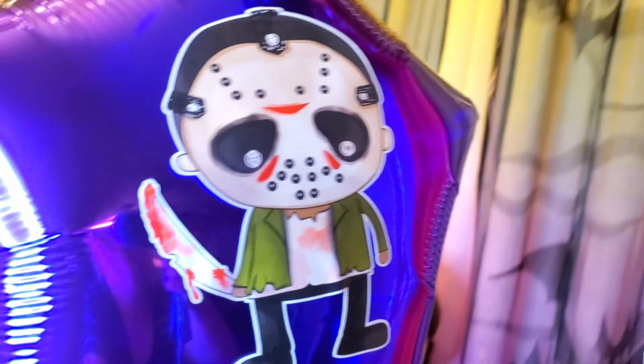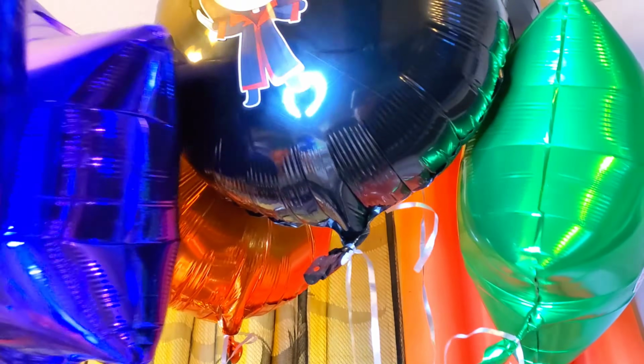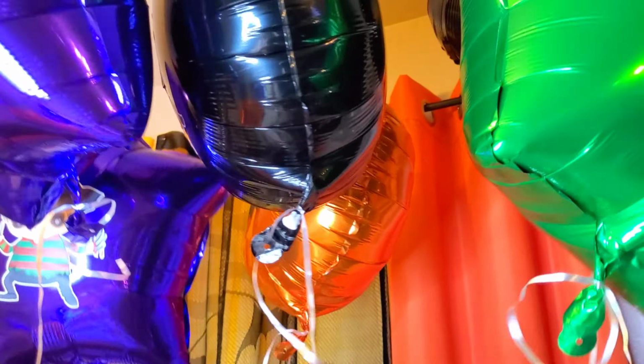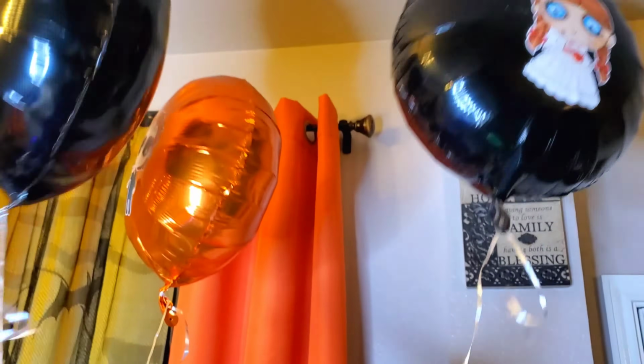All right, last but not least, on the ghost balloon, we are gonna put Jason. No, put it on straight. There you go. Very cute. Look at him. Very cute. All right, so this is our villain balloon party. Check them out. Let us know which one of these horror villain balloons is your favorite. So much fun for Halloween.